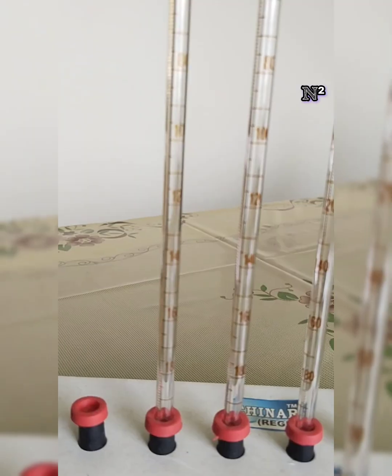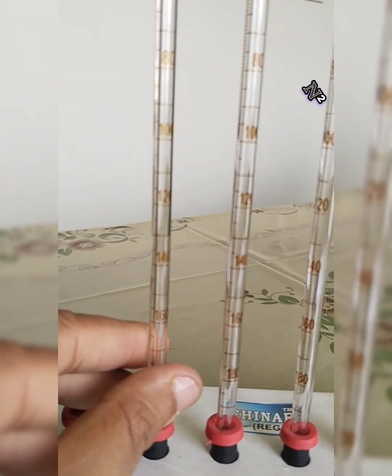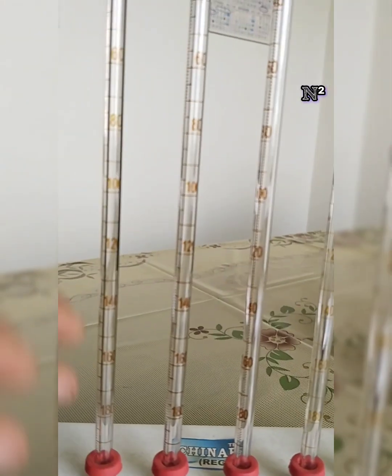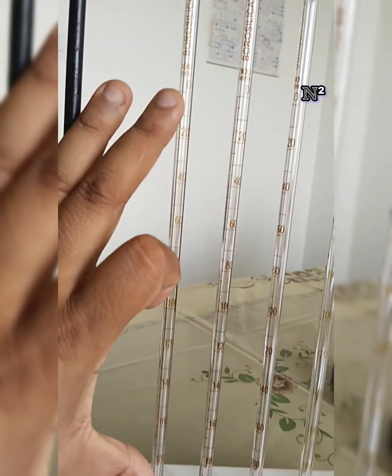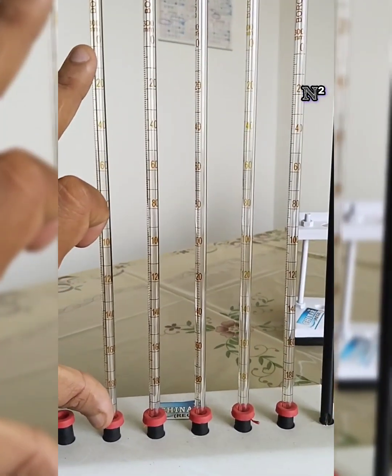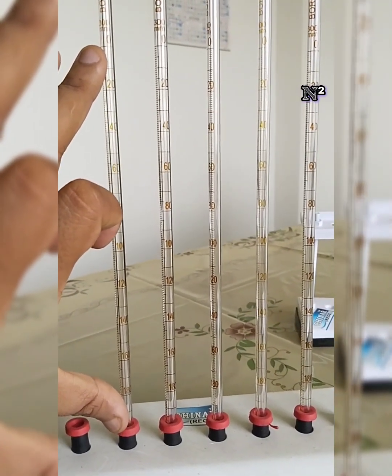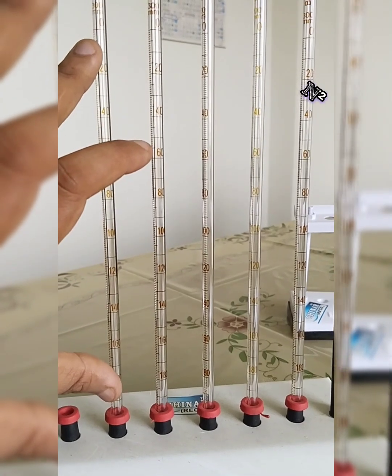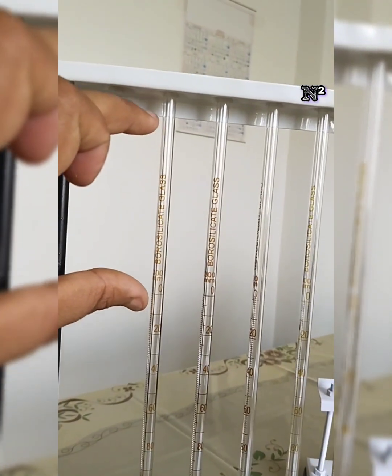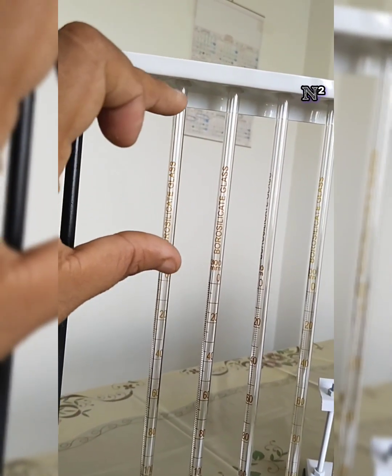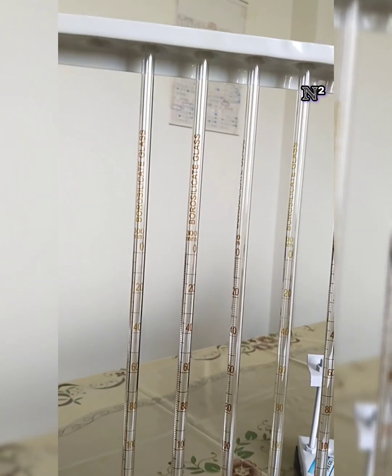If you look closely, this pipette is graduated in the lower two-thirds. The lower two-thirds of this pipette has graduated markings. In the upper one-third, the name of the brand or the glass is given.